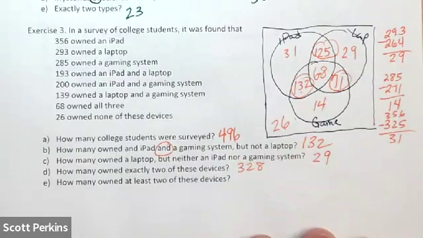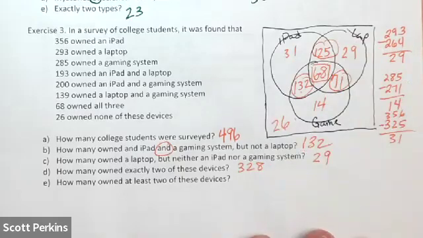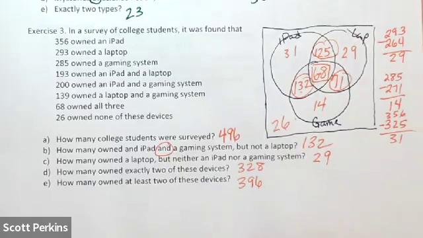100%. And then how many owned at least two? What do the words at least mean? Both, and then at least means both or more. Okay, at least two means two or more of these things. So I have to add one more number into this. What's the one more number I have to add into what we already have? Yeah, that's 68. I'm just going to put a box around that. That is the two or more, at least two. And so when I add 68 to 328, I get 396. And there we go. There's your survey problems. It's all just an exercise in knowing what the different regions are telling you.